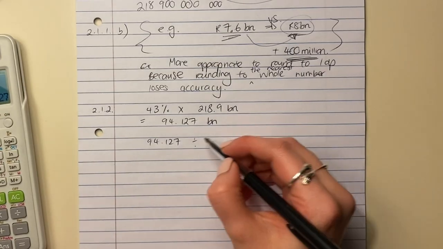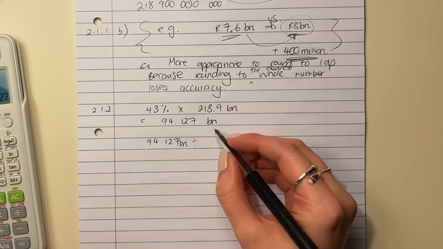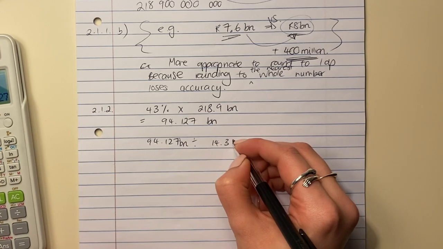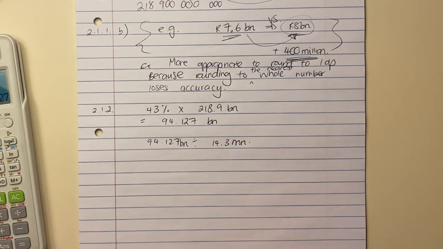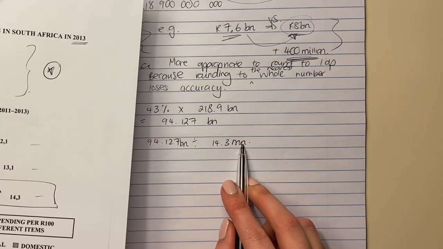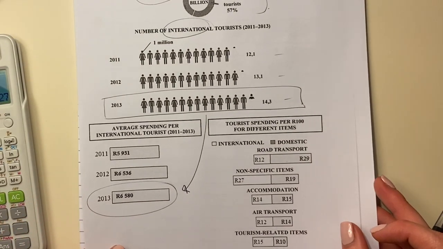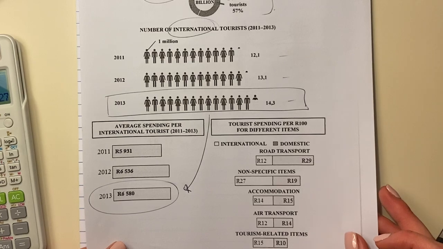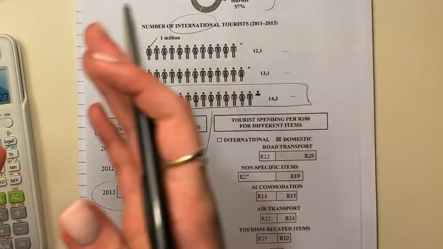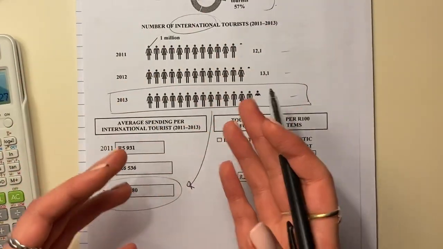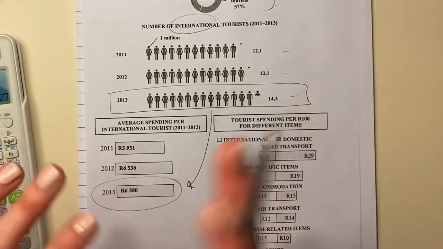So now this is in billion, and I need to divide it by 14.3. That's in billion, and that is now in million. Okay, so now it's a little bit tricky. I need to make sure that I'm doing this correctly. I can't work in billions and millions. I have to convert them, right? So what I'm going to do is convert them all into millions.